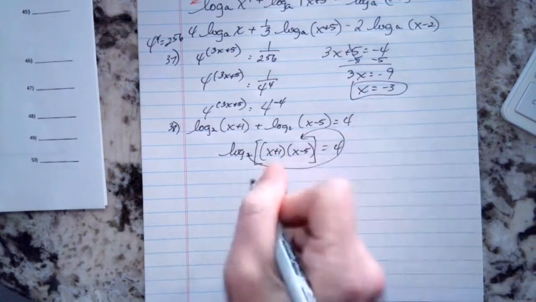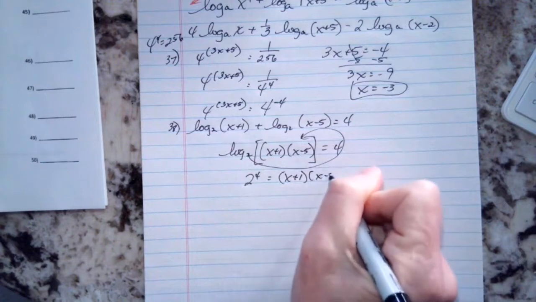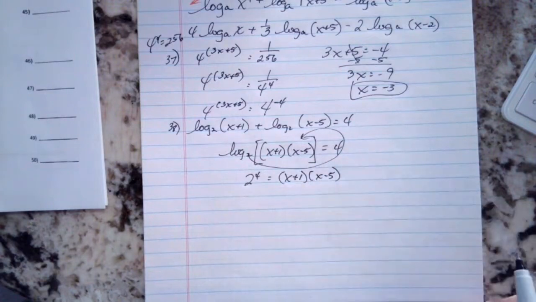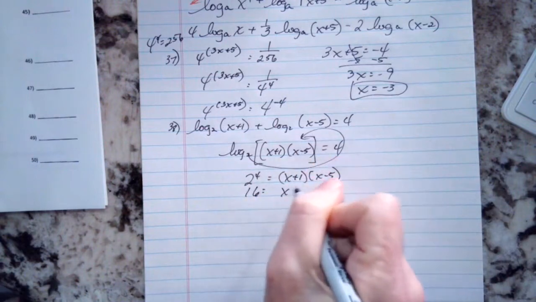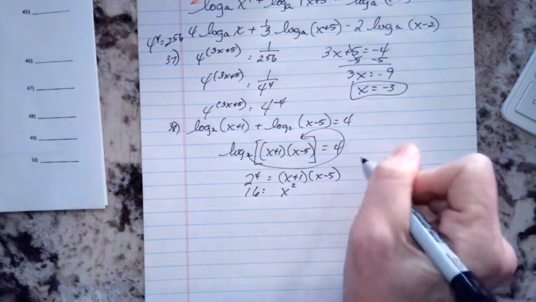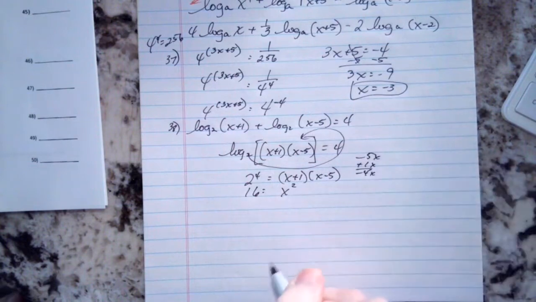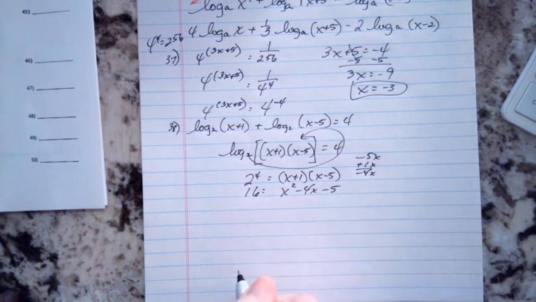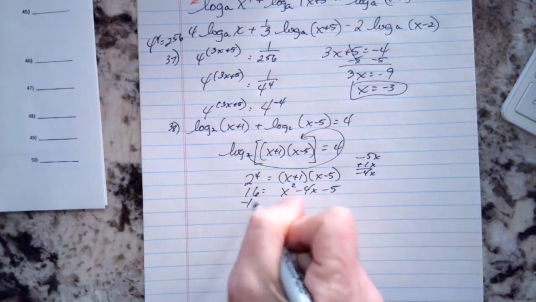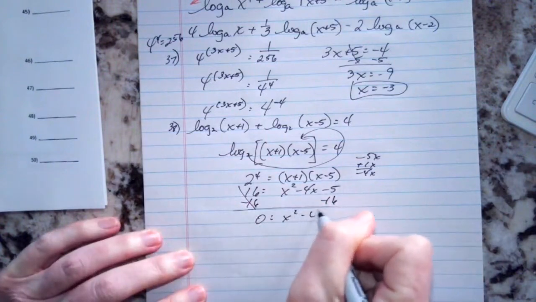Okay, this is the logarithmic equation with one log on one side. Let's do the circle-y thing. So 2 to the 4th equals x plus 1 times x minus 5, and the rest is just super basic algebra. 2 to the 4th: 2, 4, 8, 16. Let's FOIL this out. X squared minus 5x on the outside plus 1x on the inside, so we get minus 4x and then minus 5. Let's get a 0 out of this, so minus 16 on both sides.